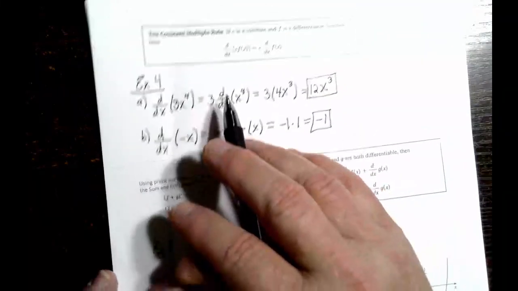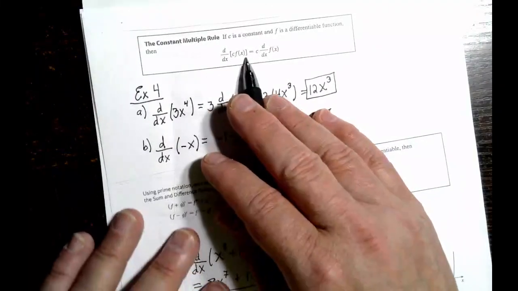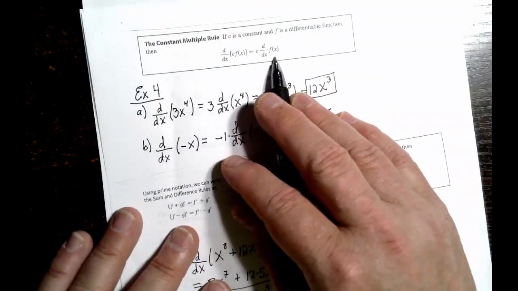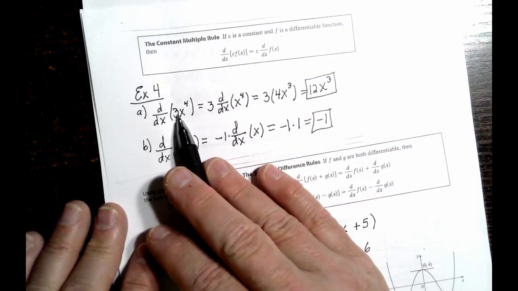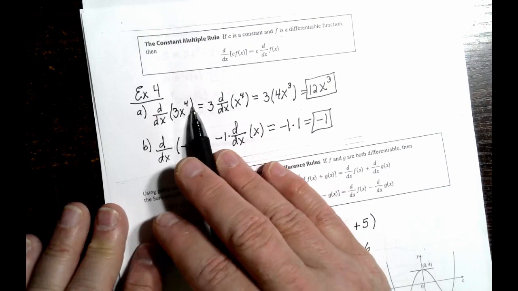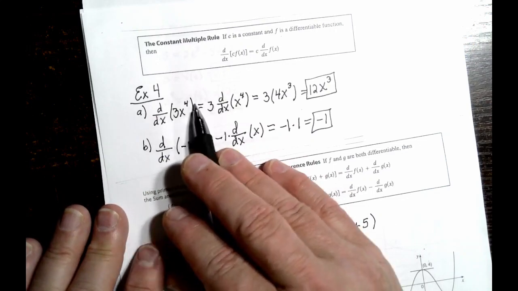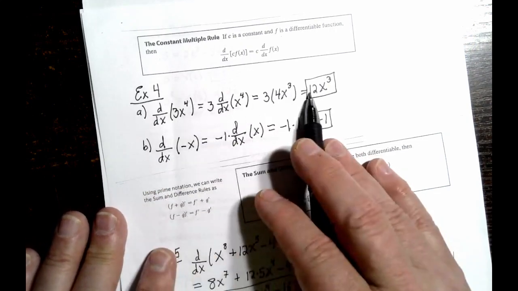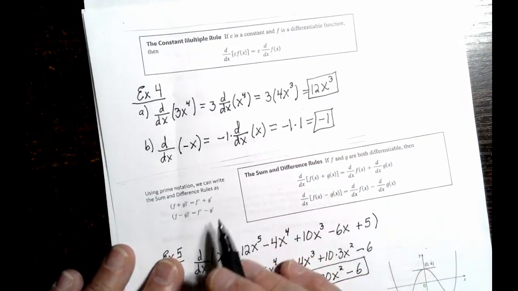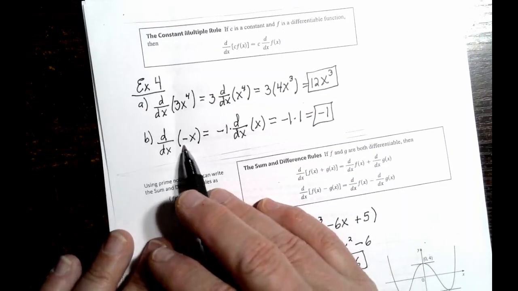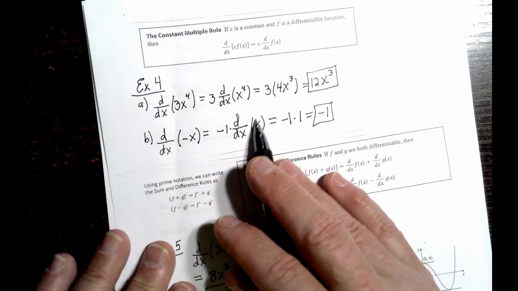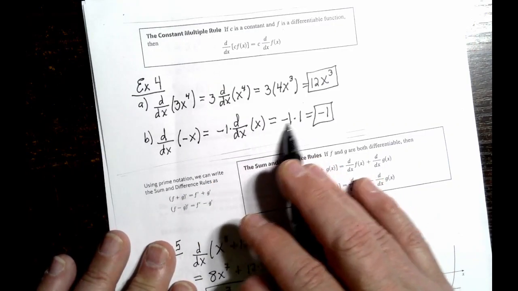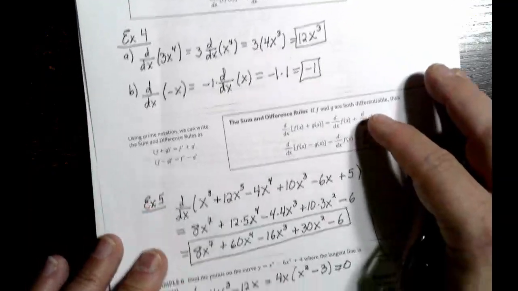When you multiply a constant times a function, the derivative is just the constant times the derivative of the function. So the 3 doesn't change when you take the derivative. You still have to bring the 4 out front and subtract 1, and 4 times 3 will give you 12, and you subtract 1 to give you 3 in your exponent. Negative x is really negative 1 times x, and the derivative of x is just 1, and so 1 times negative 1 is negative 1.